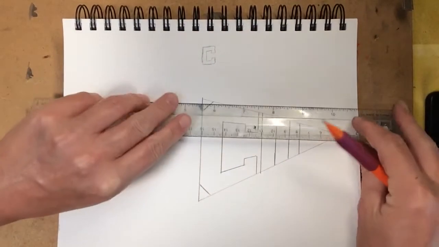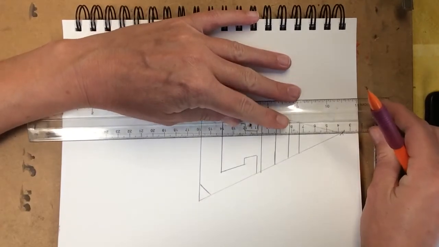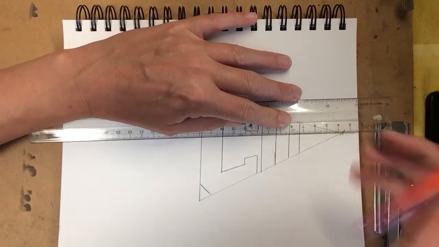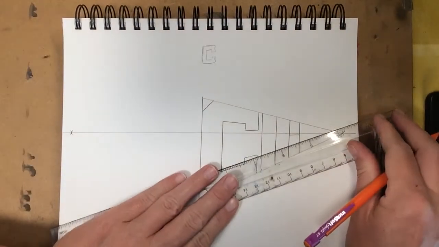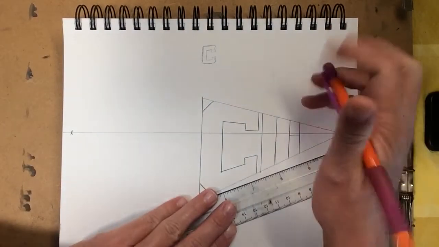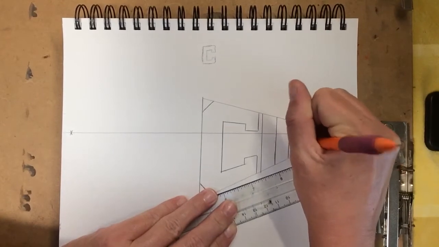So now I'm going to do the inside of the H. Remember, that needs to go to the vanishing point. Oops. Put that in the wrong spot.